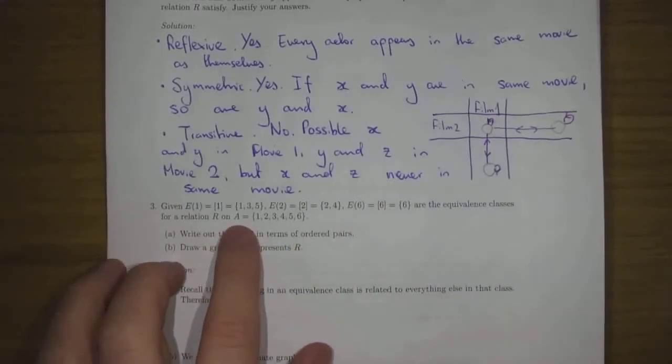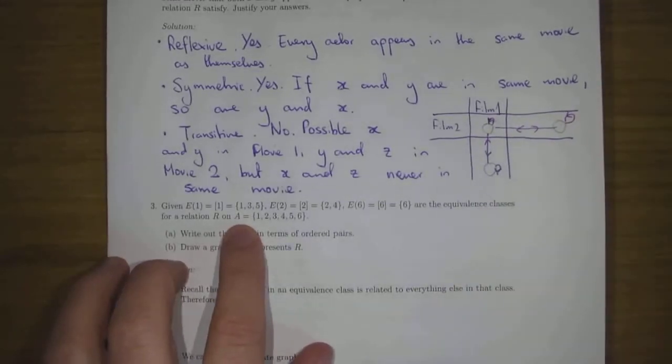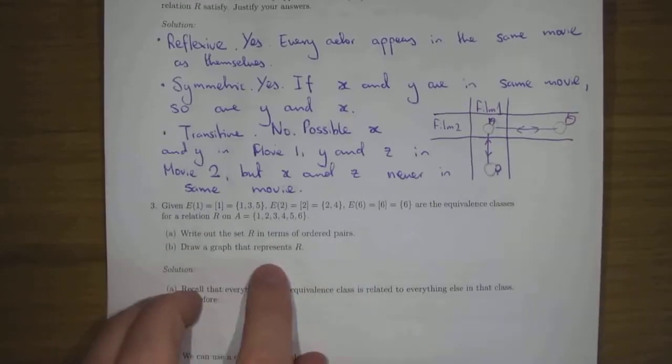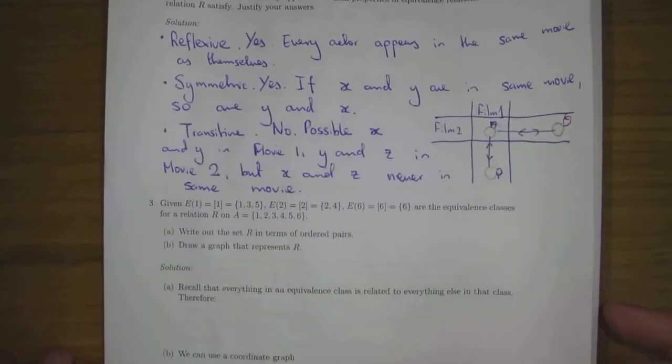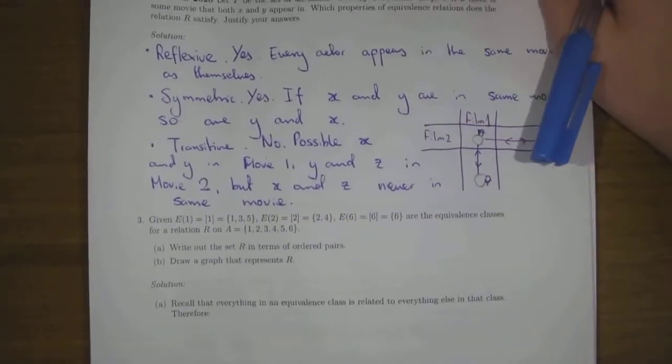And the equivalence classes of a relation. Now, if they're equivalence classes, this defines an equivalence relation. Write out the set or in terms of ordered pairs. Draw a graph that represents this. I think we're going to draw 4 diagrams, the best one being the digraph.